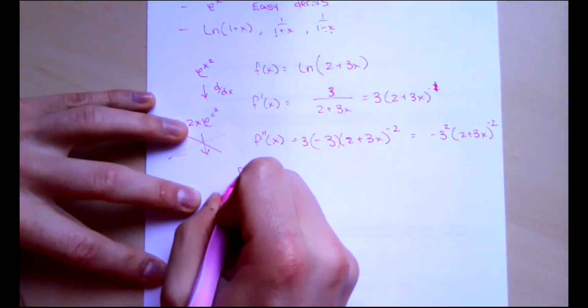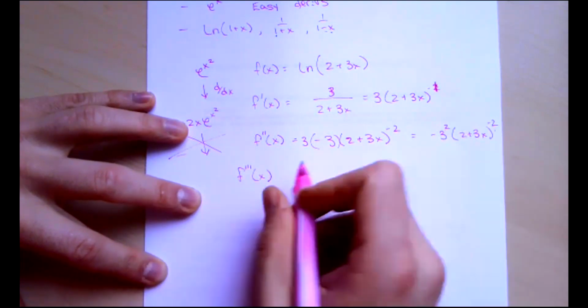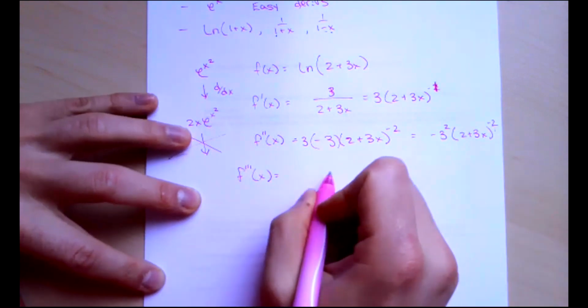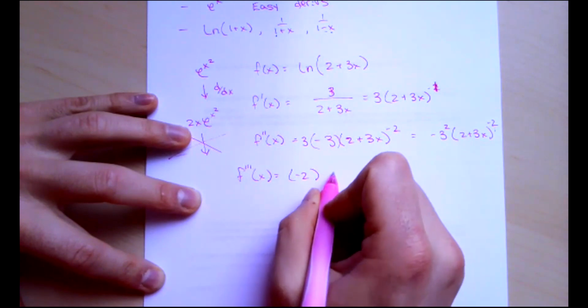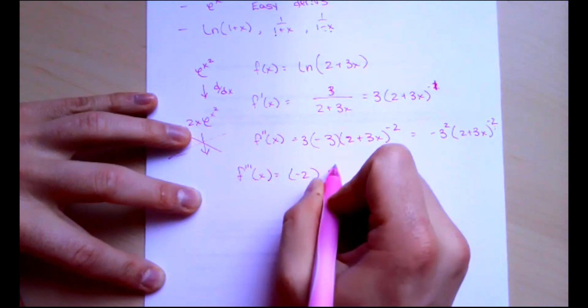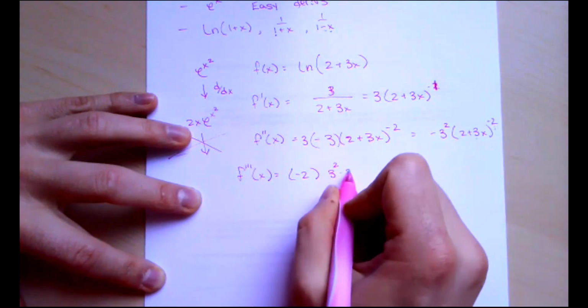I take 3 derivatives. All the minus 2 come down, and so we will have a minus 2 times, we'll have a 3 squared, and then, of course, from the chain rule, we'll have another power of 3 come out.